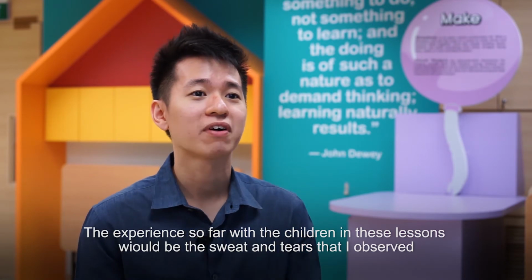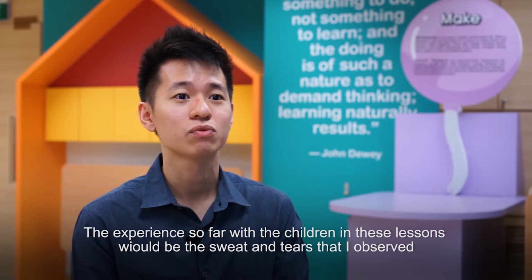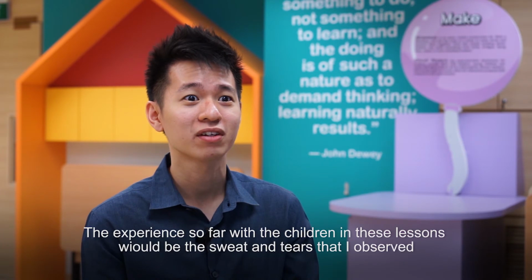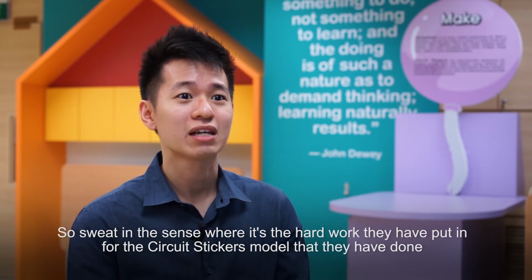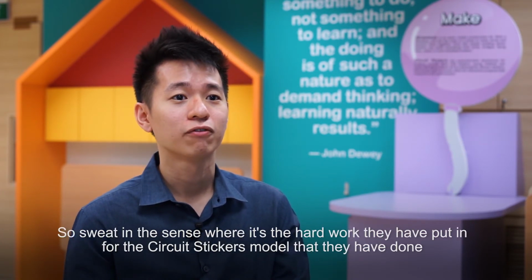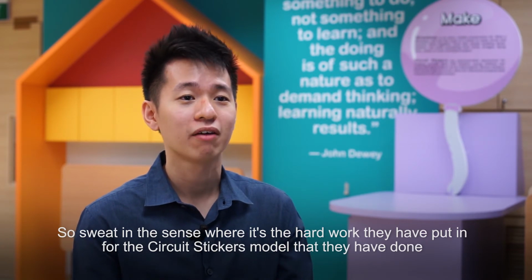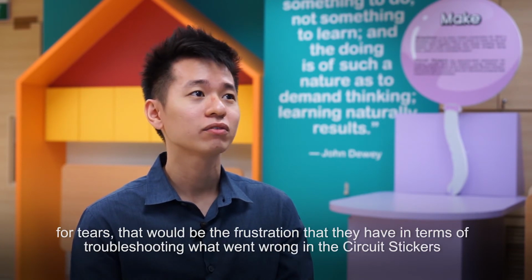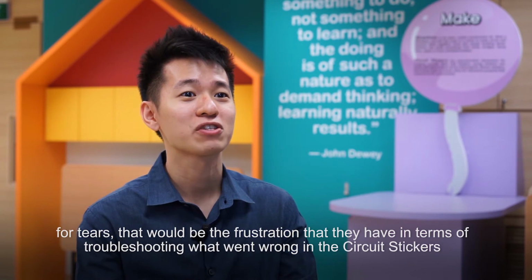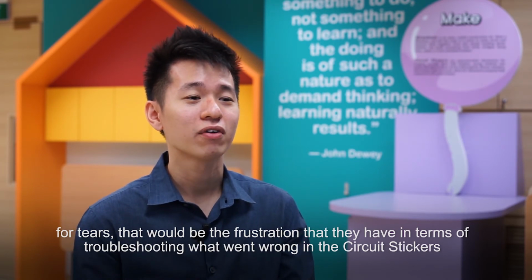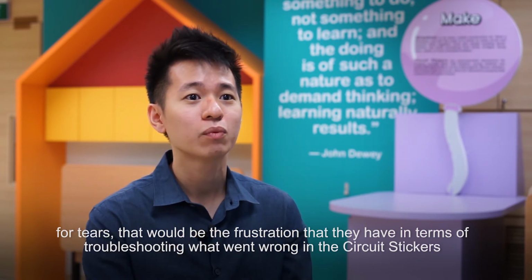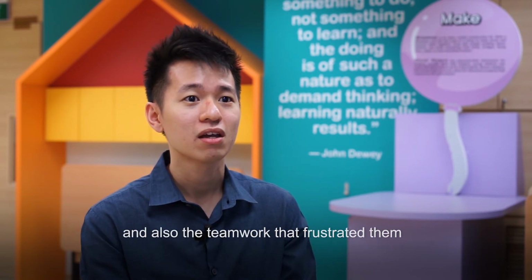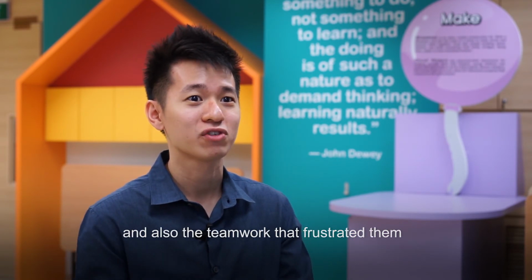The experience so far with the children in these lessons would be the sweat and tears that I observed. So sweat in the sense where it's the hard work that they put in for the circuit stickers model that they have done. Another, for tears, that would be the frustration that they have in terms of troubleshooting what went wrong in the circuit stickers, and also the teamwork that frustrated them.